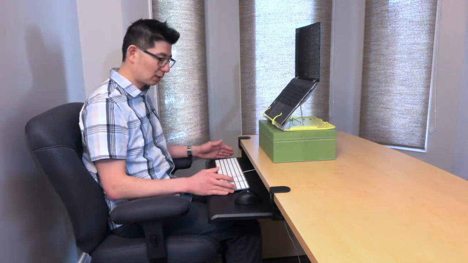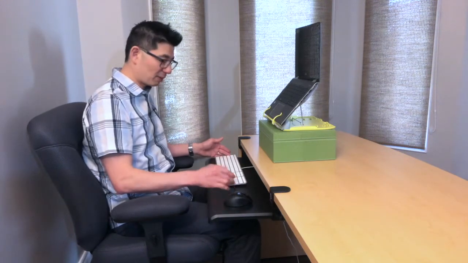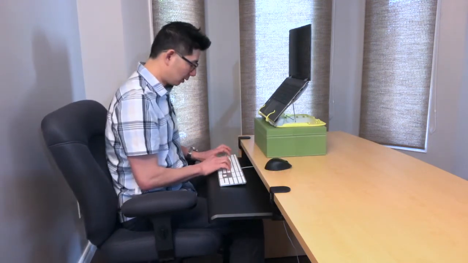Now, make sure you get a keyboard tray that's wide enough that you have space for your mouse. Some of them are very small and you end up not being able to do that, and that's where people put the mouse on the table we talked about. And then despite having a good position, people are reaching, okay? So get a wide enough keyboard tray for this.